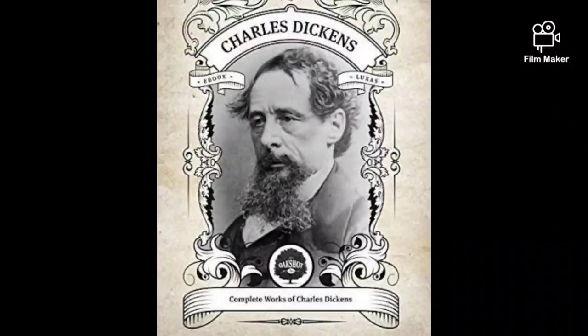Charles Dickens was born on 7 February 1812 in England, and he was one of the greatest English novelists of the 19th century. His works are particularly noted for their detailed insight into the life of the poor and the rich in the city of London. Some of his famous novels include David Copperfield, Oliver Twist, and Hard Times.